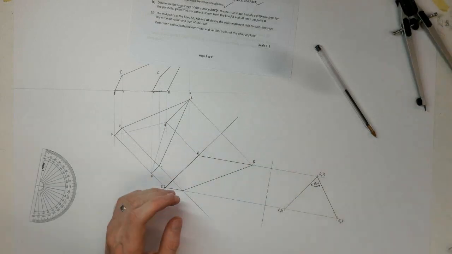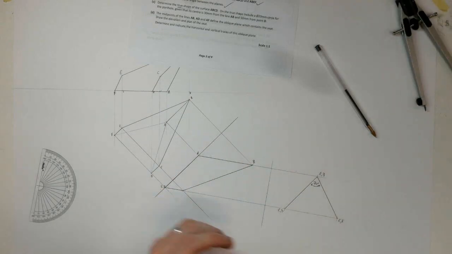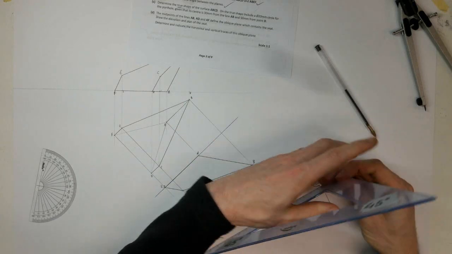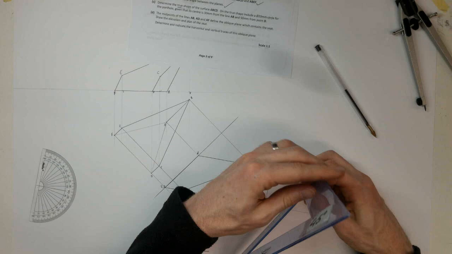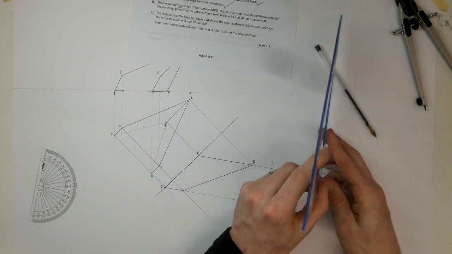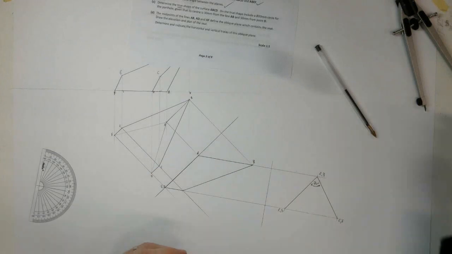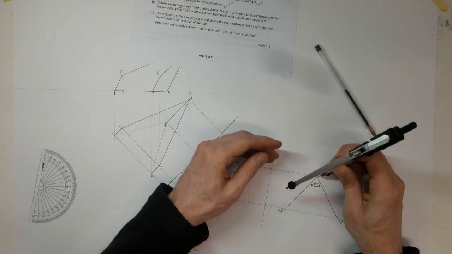So imagine this is my edge here. So edge view of an object, okay, and I'm rotating it around. So now when I look down on top of it in this view, I see it as a true shape. So rotate.